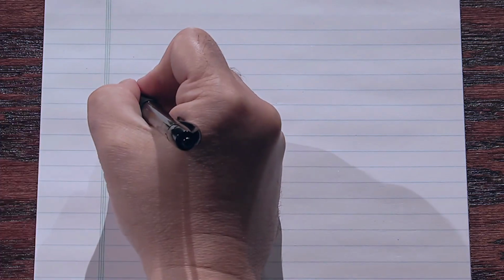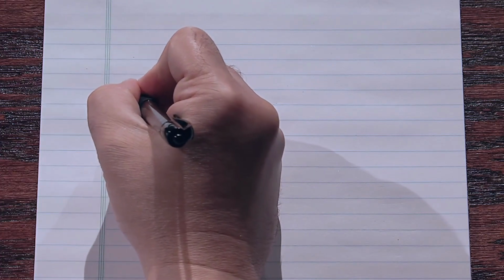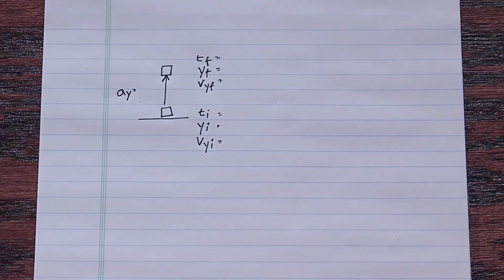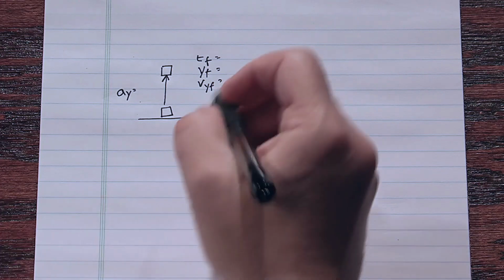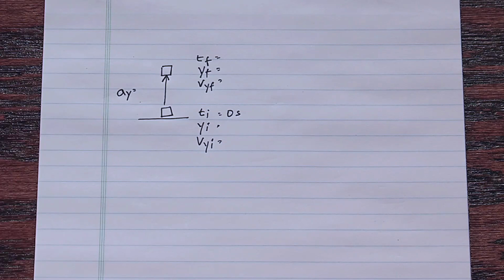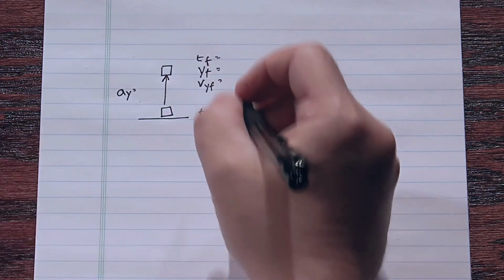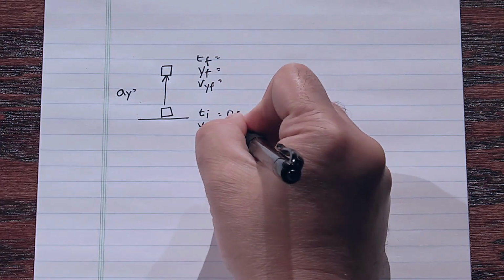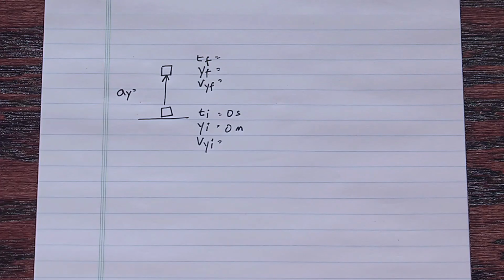And we know that he's going to be accelerating, a_y. And let's see what we know about this. t initial, we can call that 0 seconds. We can choose to start time anywhere we want to. y initial, well, we'll call the floor 0 meters, so we'll say that he starts from 0 meters.